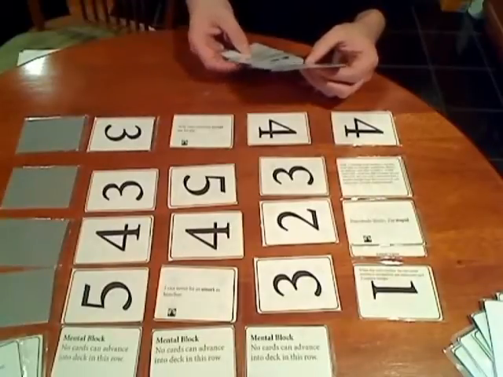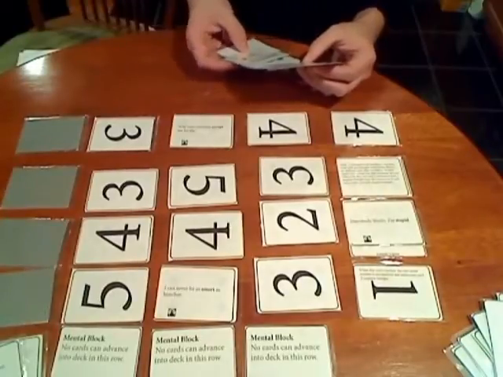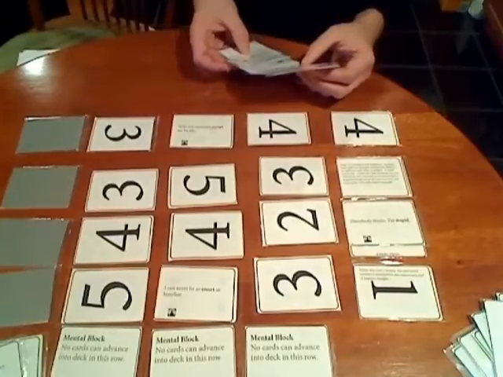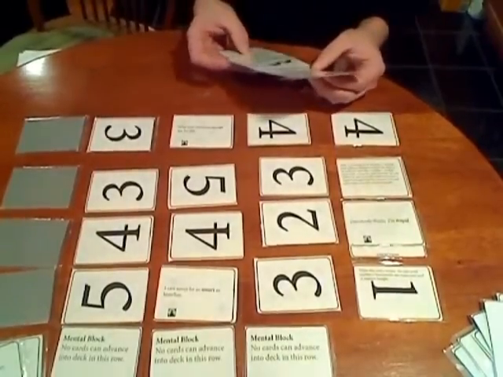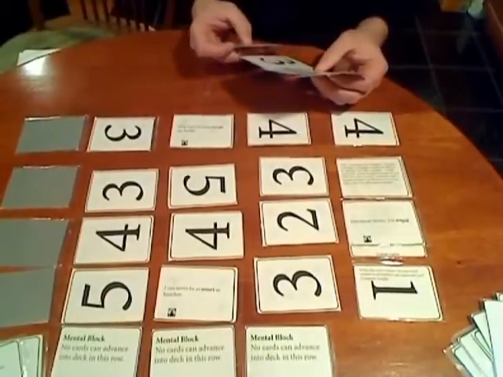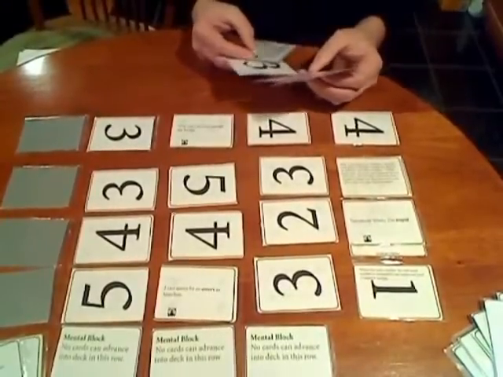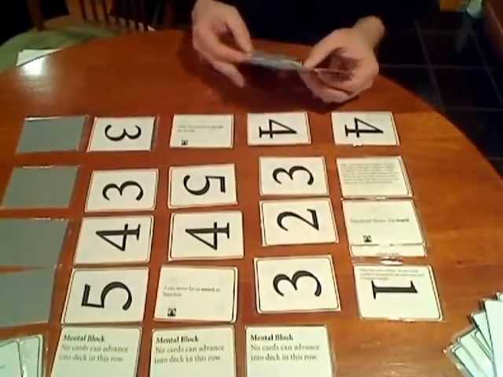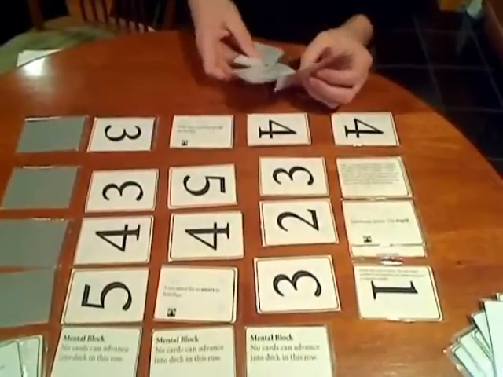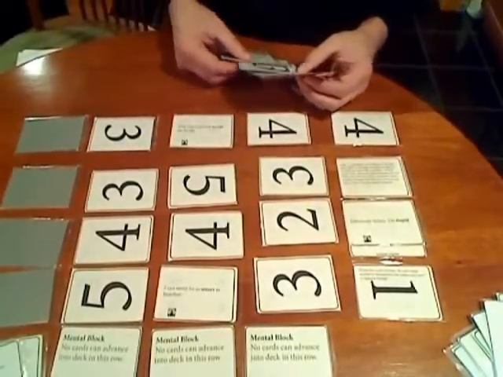We gotta get at least 2 cards. No, we need 3 cards to continue playing. We're going to have to try and hope we get a good draw on the next time around.